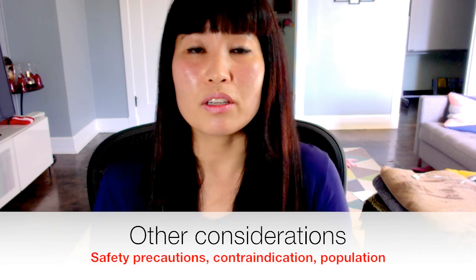Beyond those three things, and obviously I didn't mention the diagnosis or the condition of the patients because that inevitably is one of the first things all of us look at. So I didn't mention that because I felt like that was an obvious one. But when you are considering the diagnosis and the condition, here are some things that I think are important to consider. Safety precautions.